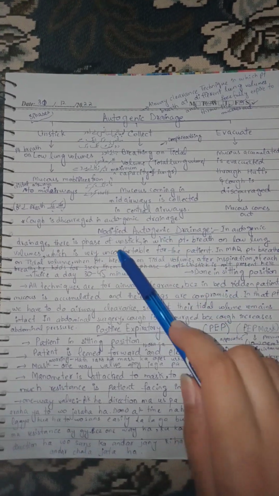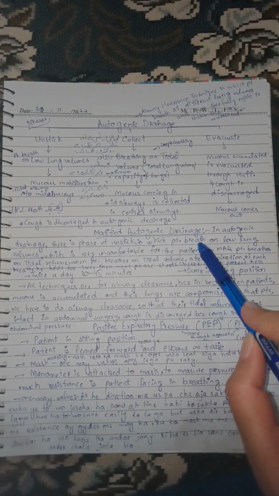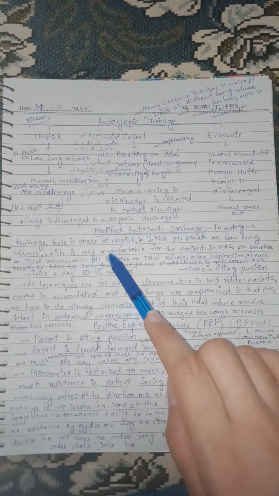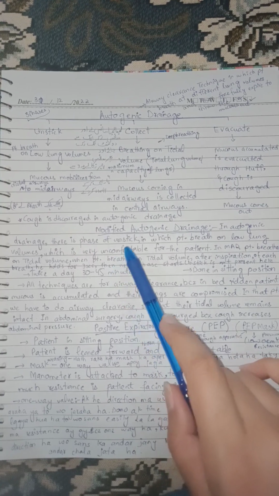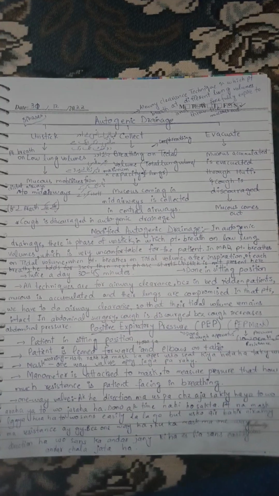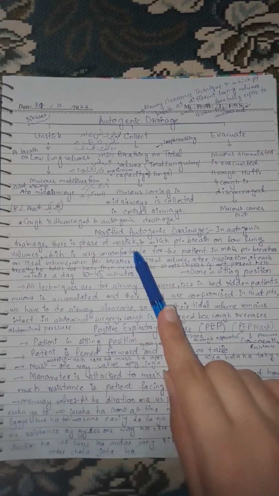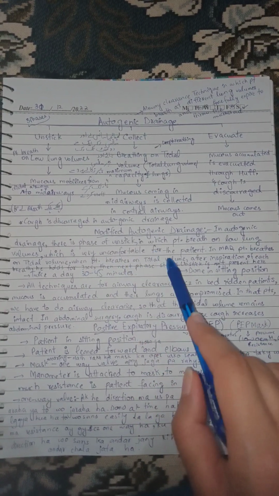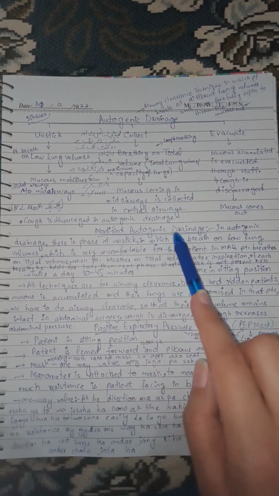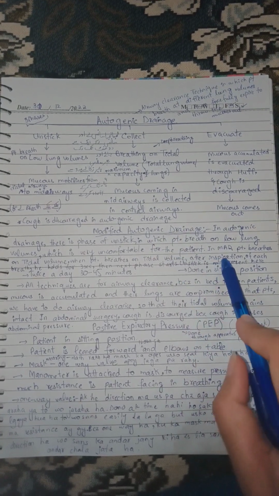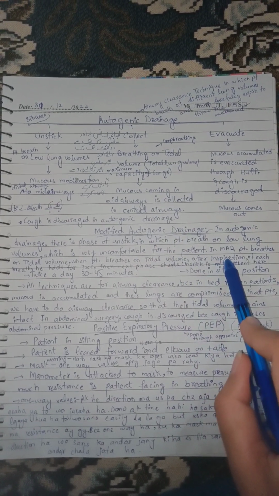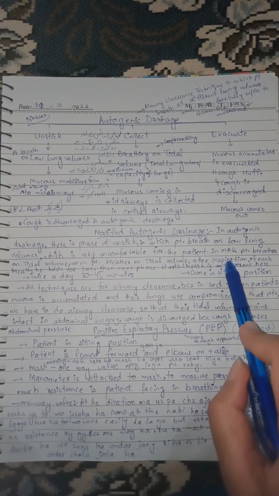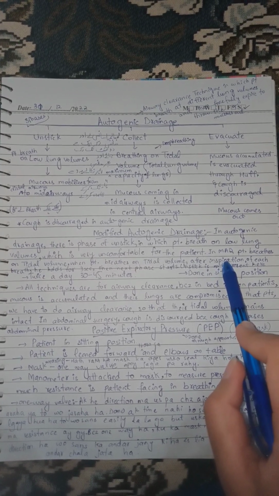Now we will discuss modified autogenic drainage. In autogenic drainage there is a phase of unstick in which the patient breathes at low volume, which is very uncomfortable for the patient. But in modified autogenic drainage, the phase of unstick is not present. There are only two phases in modified autogenic drainage, which are collect and evacuate.